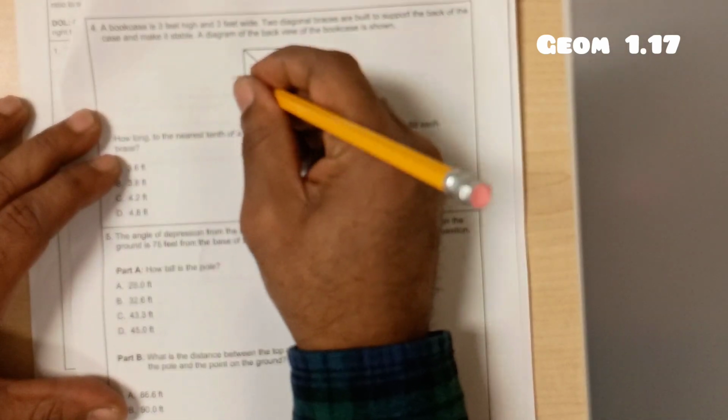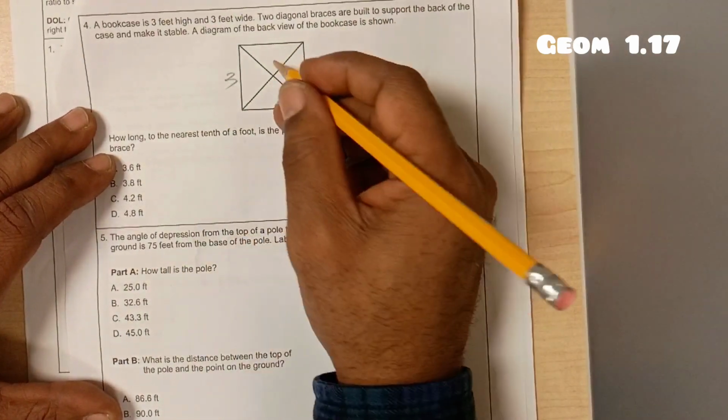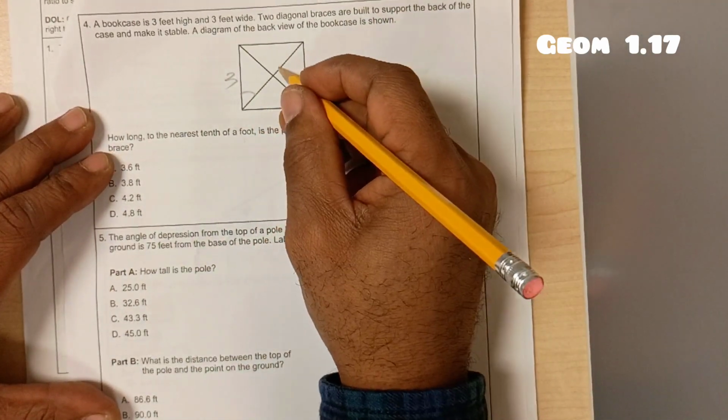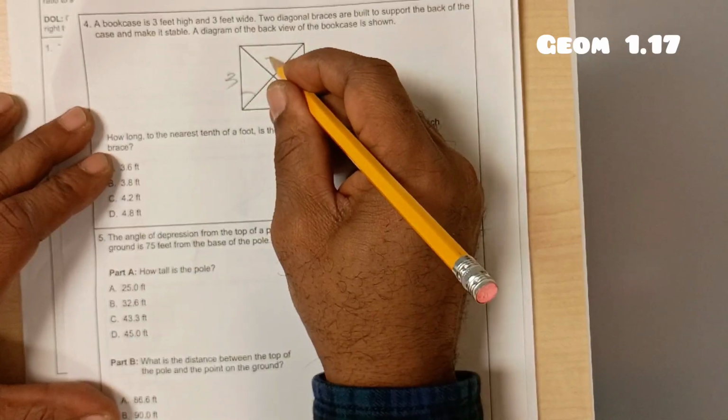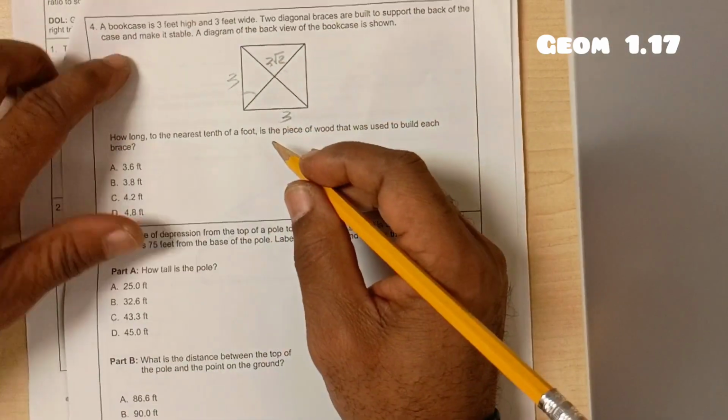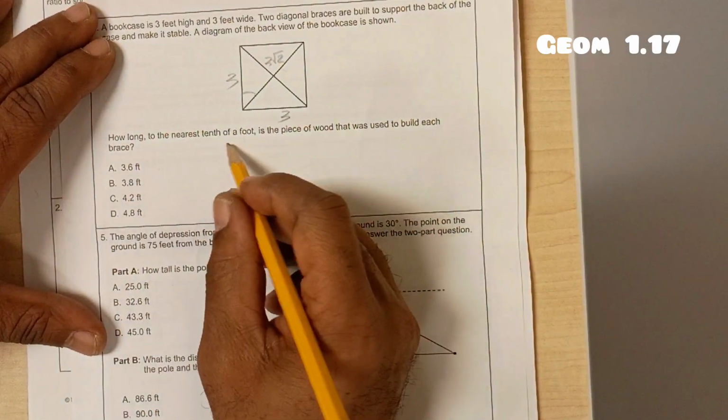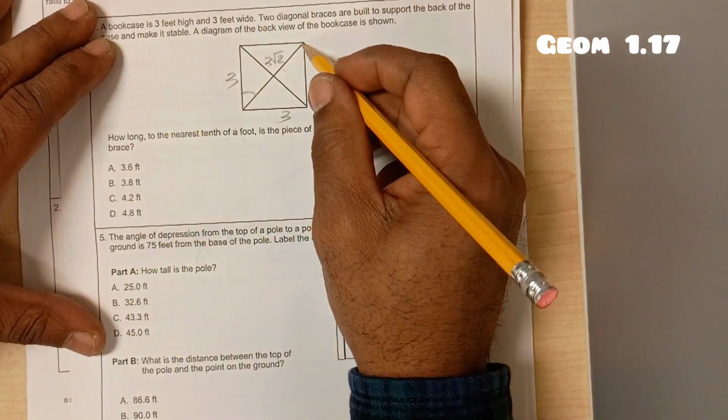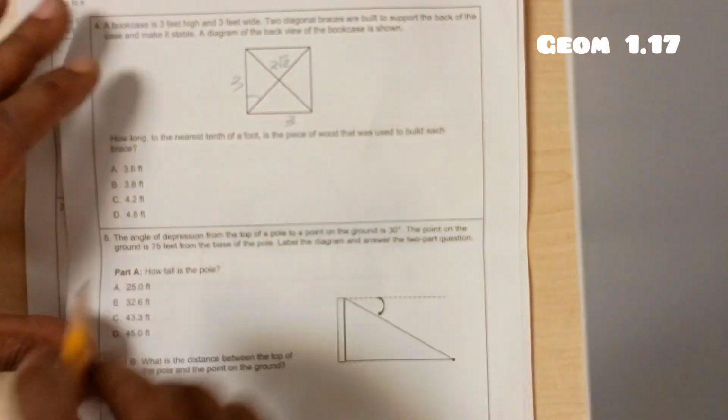Problem number 4. A bookcase 3x3. Diagonal braces. So these are 45 degrees. So that has to be 3 times the square root of 2. How long to the nearest tenth of the piece was used to build each brace? 3 times the square root of 2.